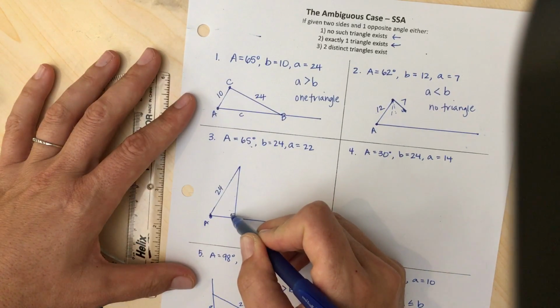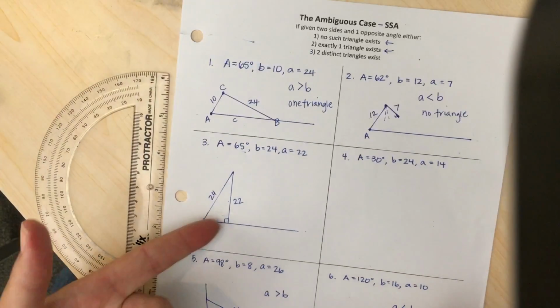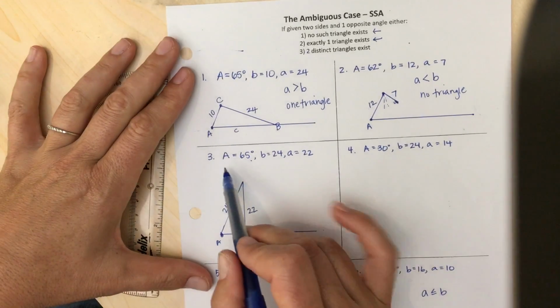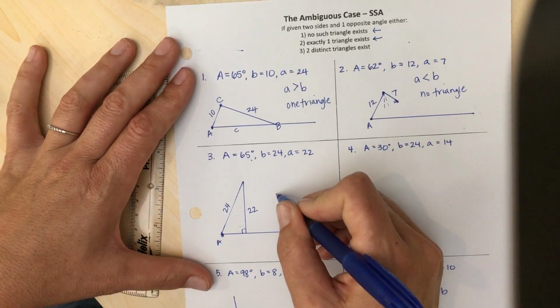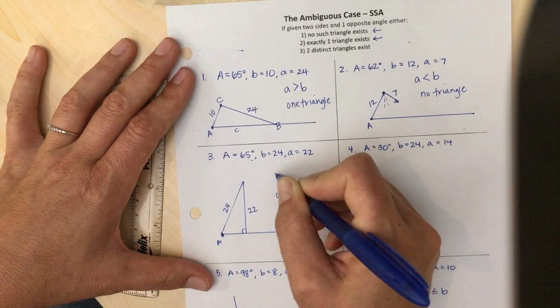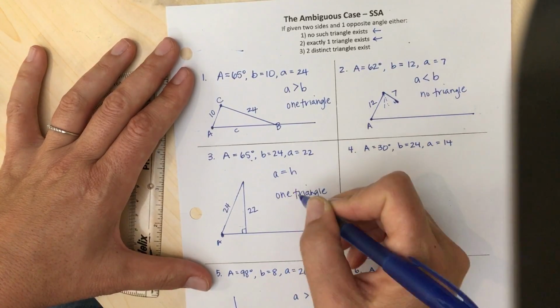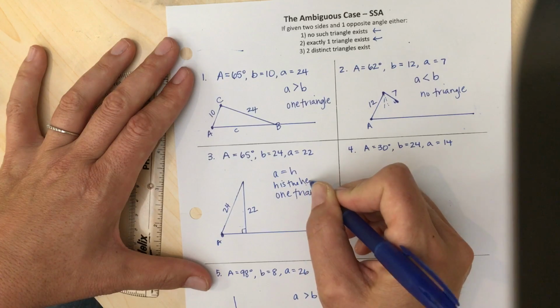That makes a right triangle. It was literally perfect. You don't have to put that right in. That's irrelevant that it made a right triangle. The point is that given that information, another way to get one triangle from this is if A equals H, where H is the height of the triangle.